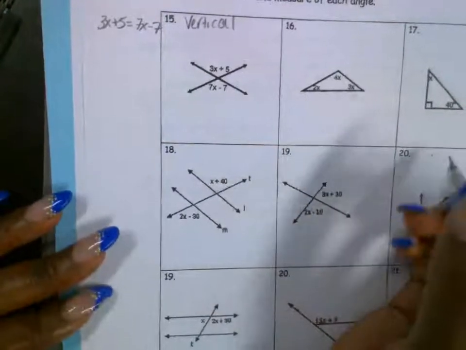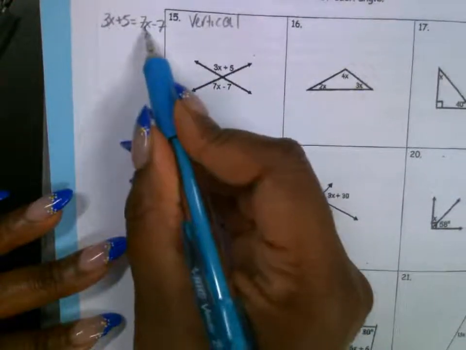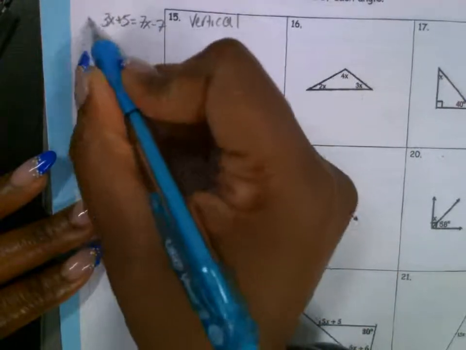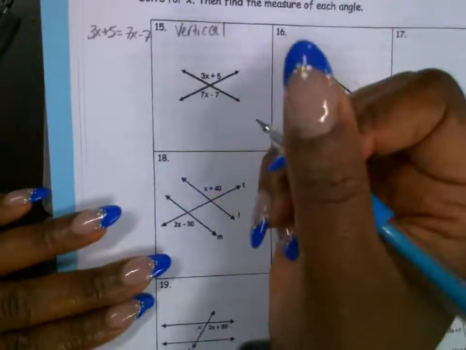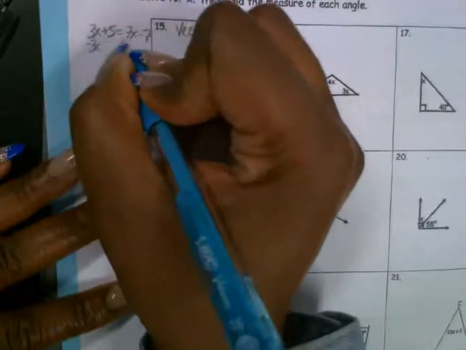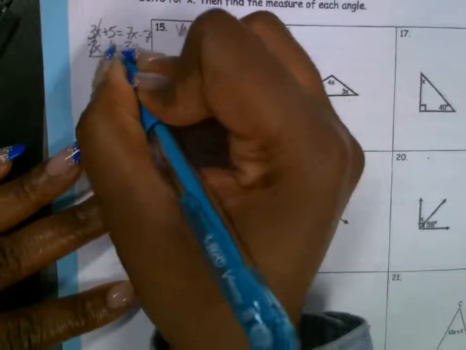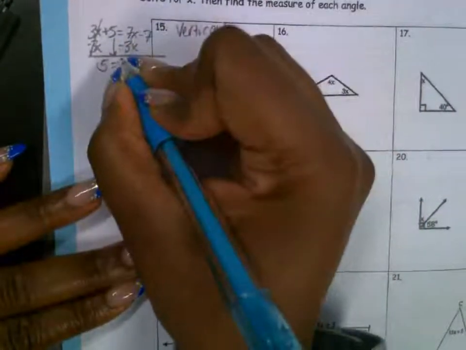Come on, y'all. All right, so how do we solve for x here? We move the x's to the same side. I'm going to move the smaller one. How do I move 3x to the other side? You subtract 3x on both sides. Good job. This is gone, and we're left with 5 on this side. What is 7x minus 3x?